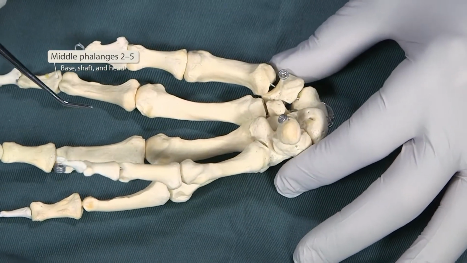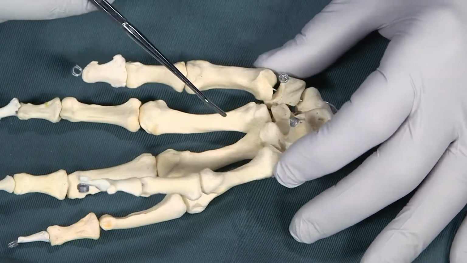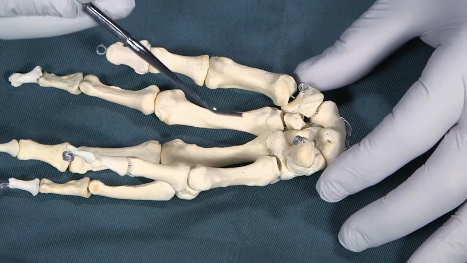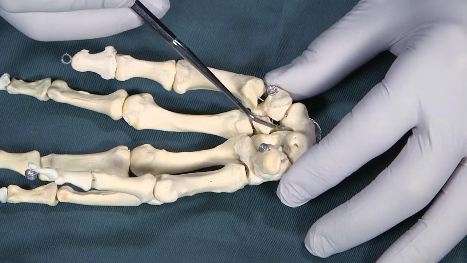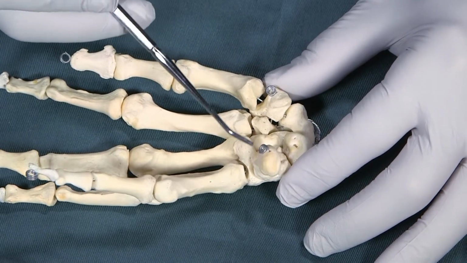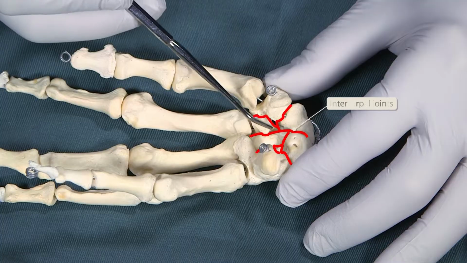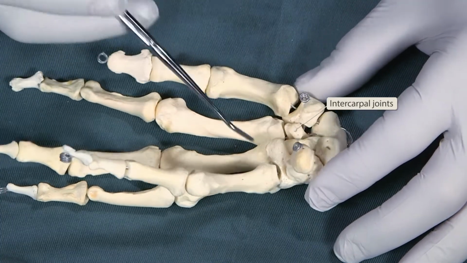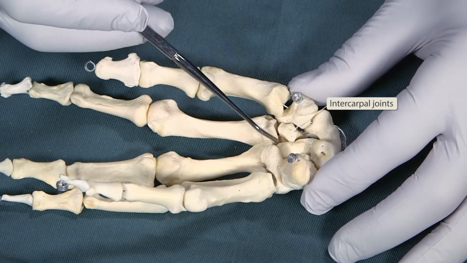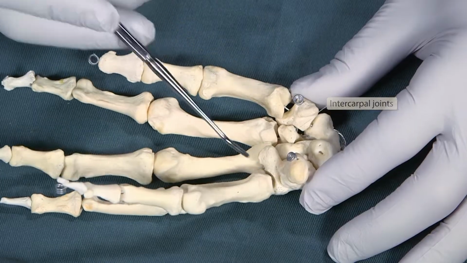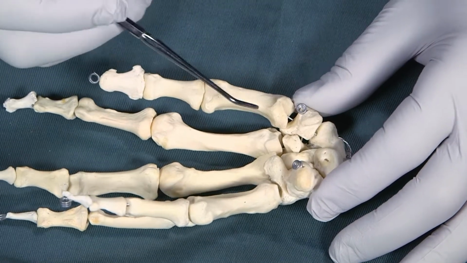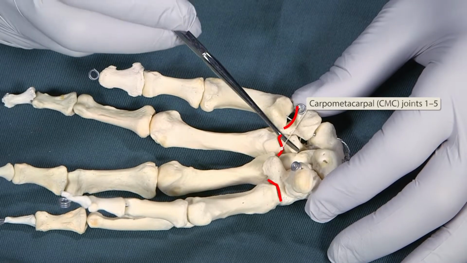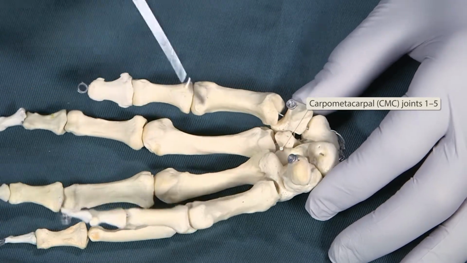Now, if I want to walk you through the joints made by these bones, let's begin from here. The joints made between the carpal bones are referred to as intercarpal joints. This series of joints here made between the carpal bones and metacarpal bones are referred to as carpometacarpal joints.